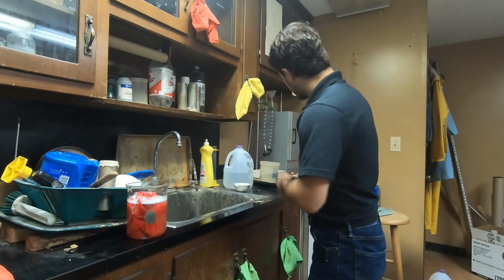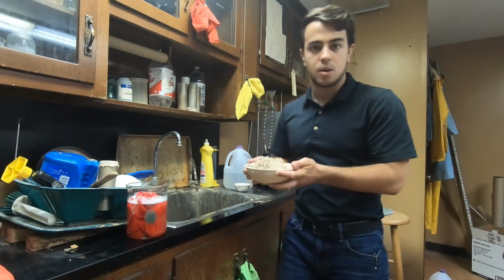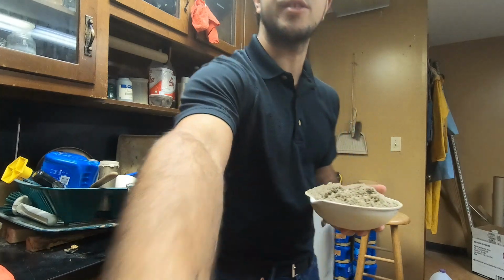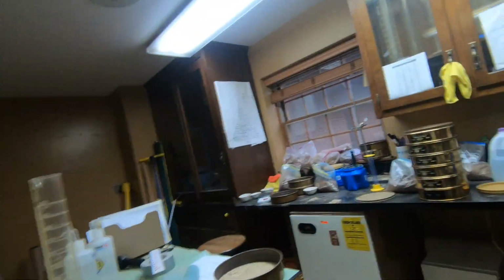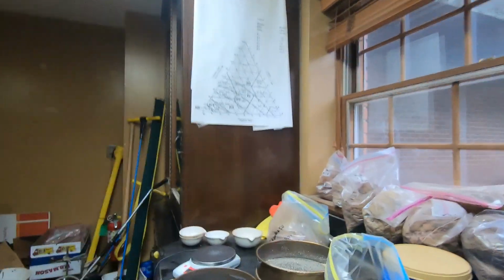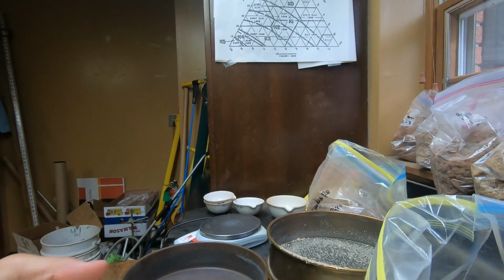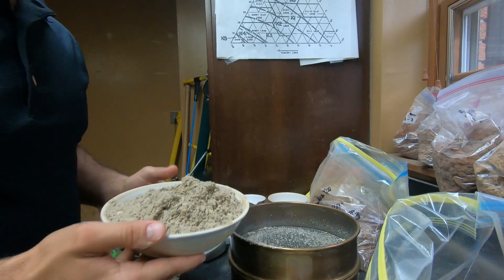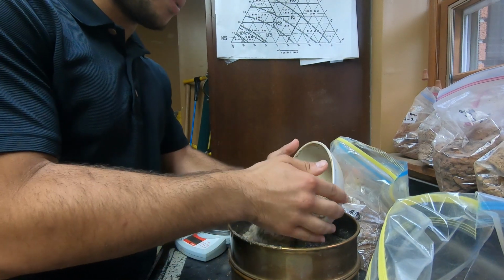Okay, so we've managed to dry out our sand sample that we're going to use for the tube permeameter test. So once this is dry, again, you could have done it by microwaving it or whatnot, but I put it in the oven because I wasn't going to finish the test yesterday. So I'm going to take this dry sample.